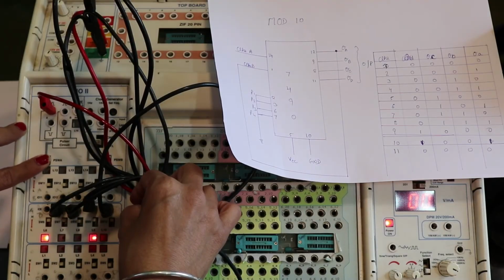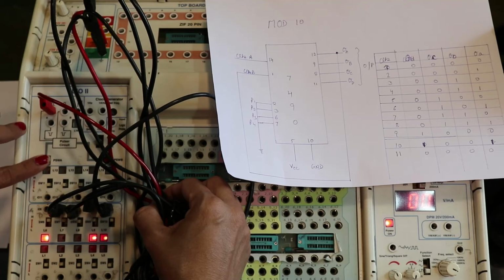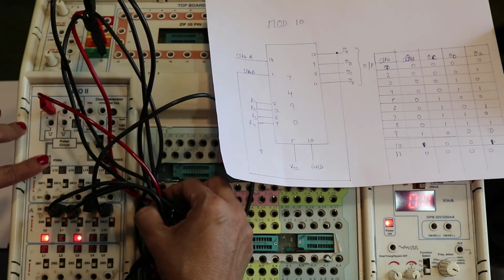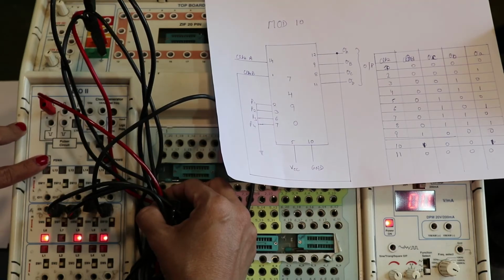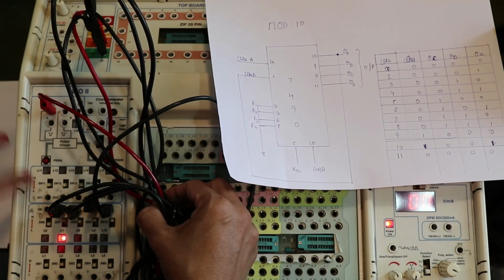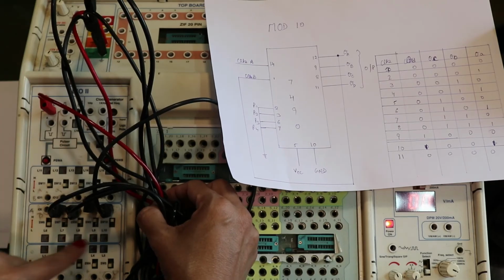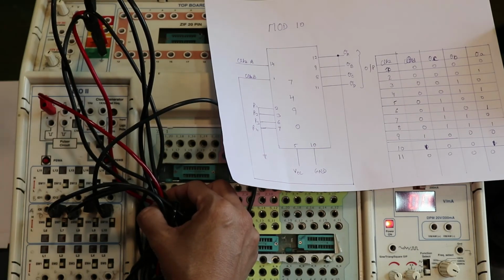1, 2, 3, 4, 5, 6, 7, 8, 9. After 9, it goes directly to 0. We can check again.